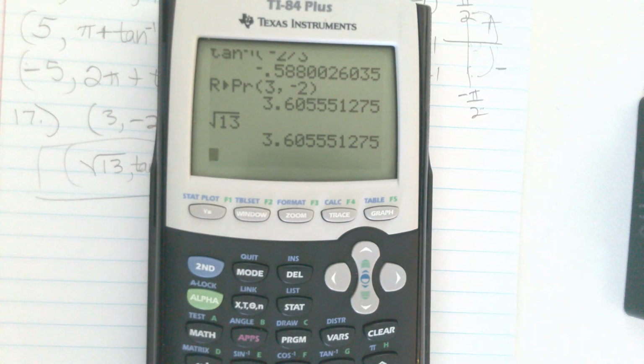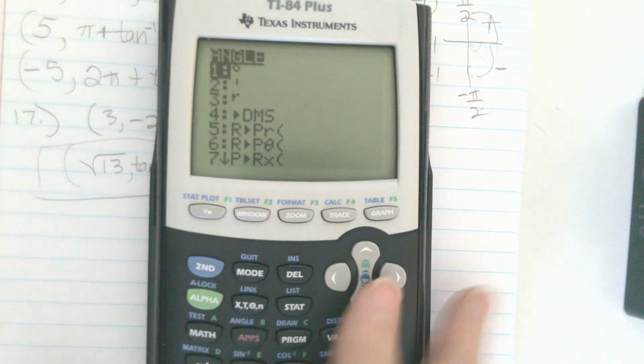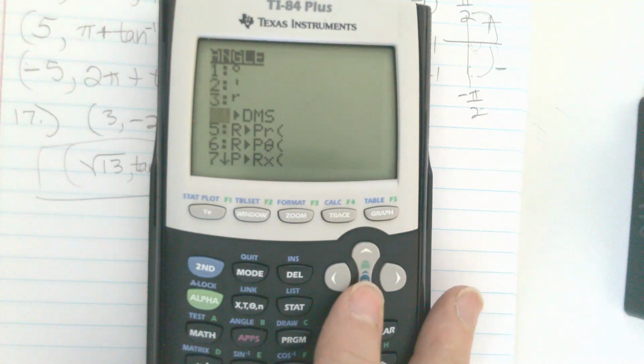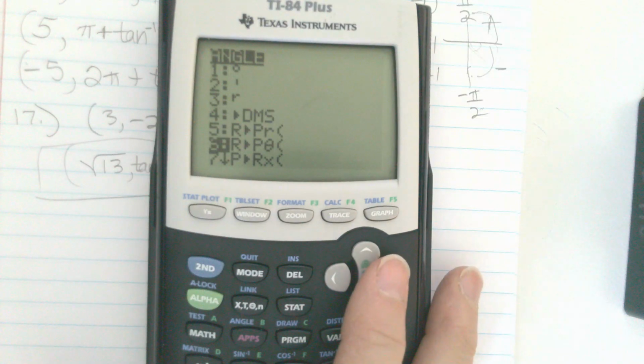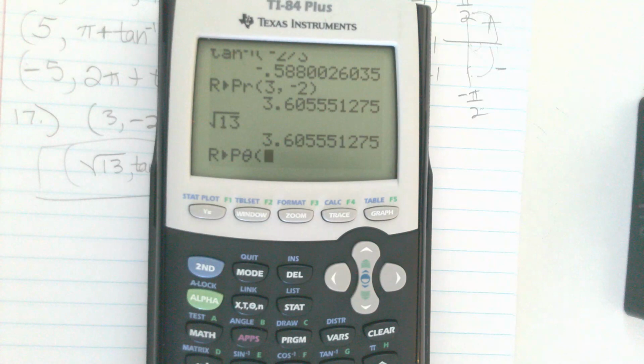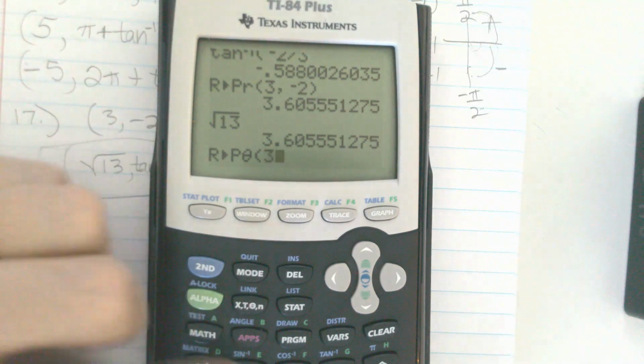The one it told me to do was math, and then, oh, it was math? Yeah, good at math. Maybe the R was for the radius. Let's do this one, and we'll get the theta. 3, comma.